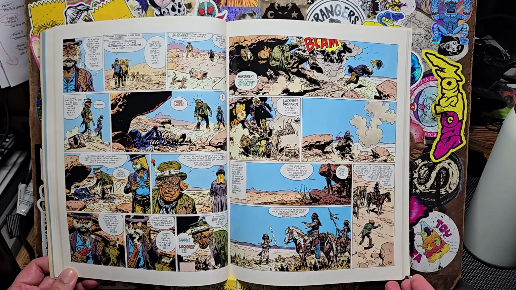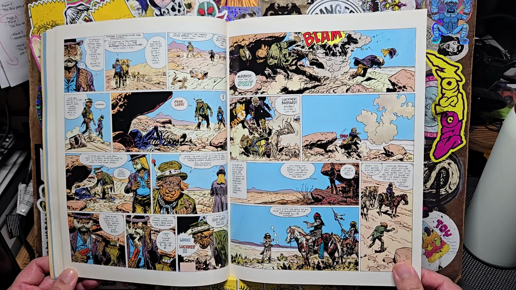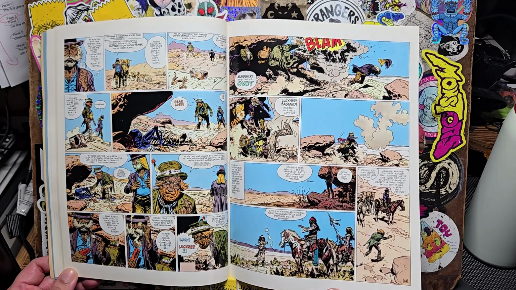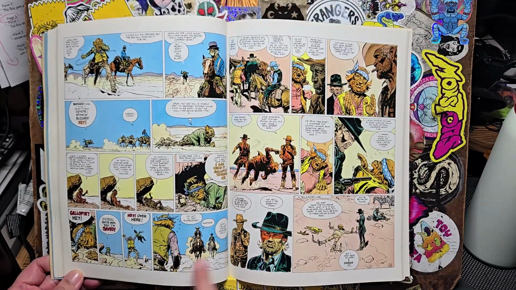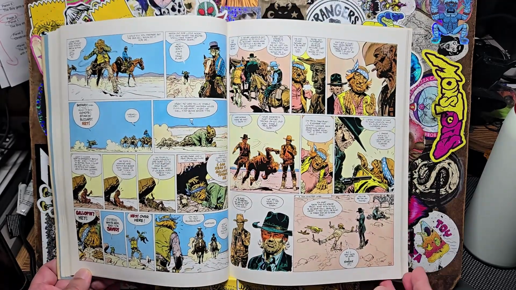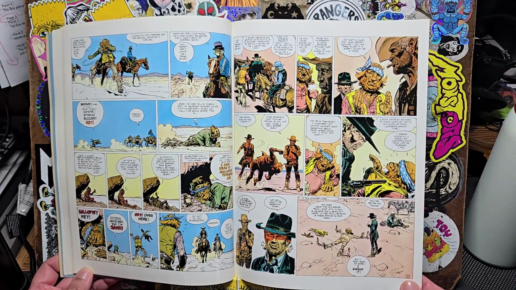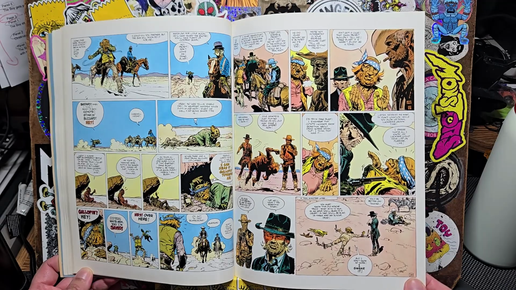This is 1970s Moebius. It's not quite the Heavy Metal Hurlant Moebius. It's not quite Arzak yet. It's a different style than Arzak. Arzak seems more open.